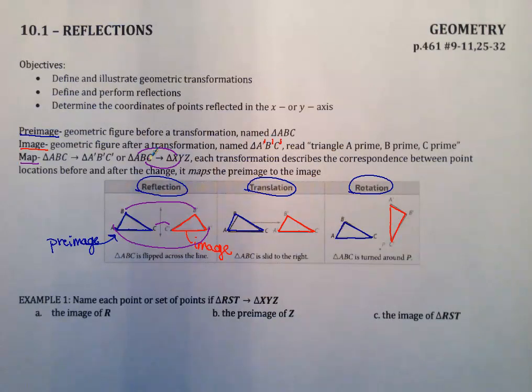Okay, so example 1 says name each point or set of points if triangle RST maps to triangle XYZ. What's the corresponding point to the image of R? X. How about the pre-image of Z? T. Don't answer the next one.